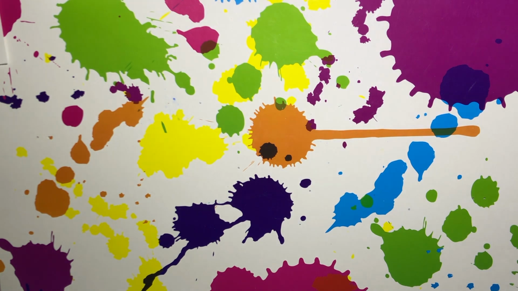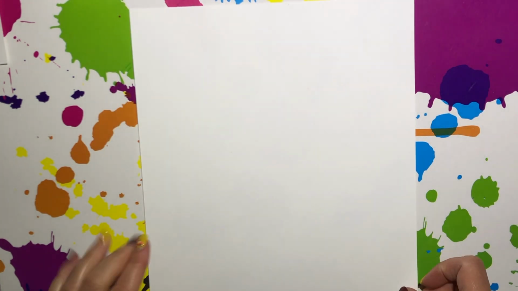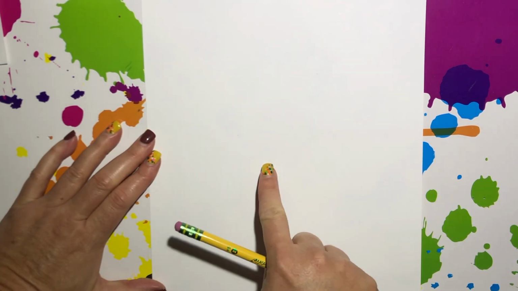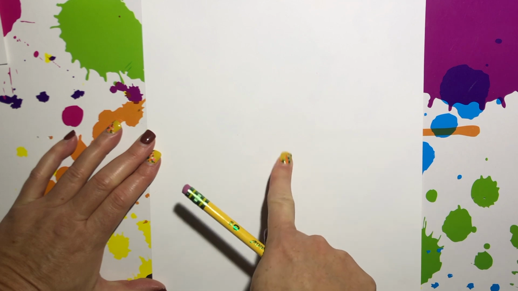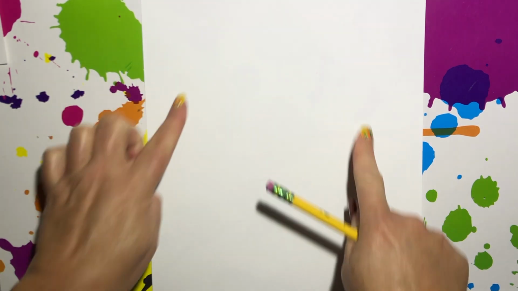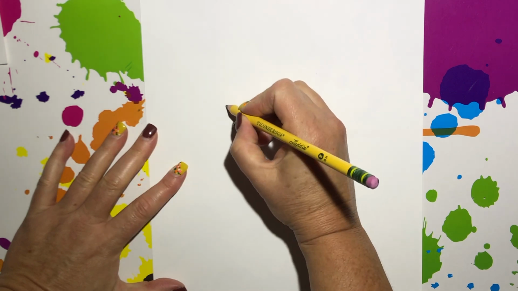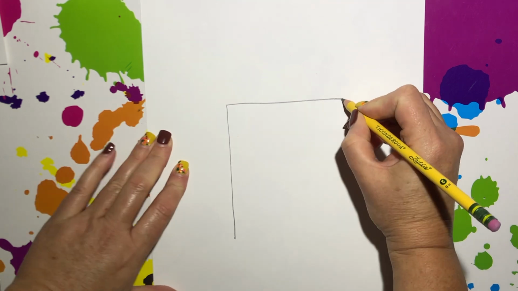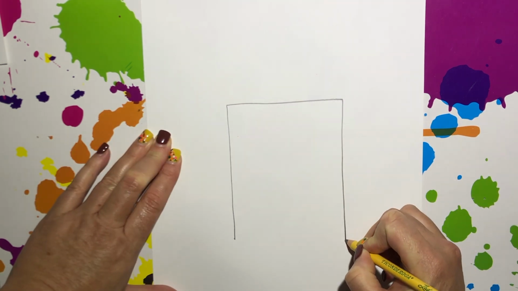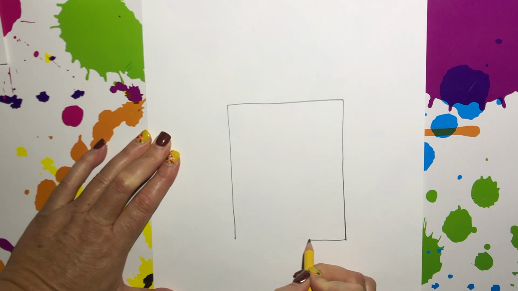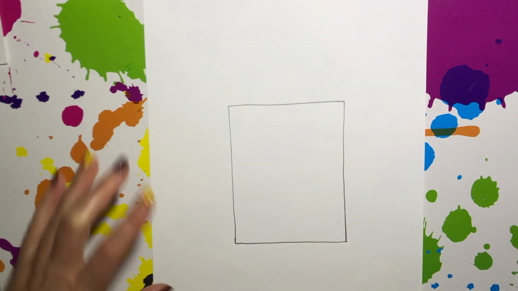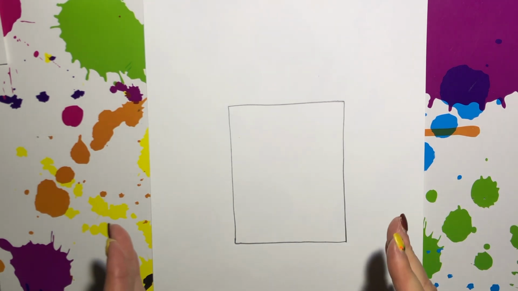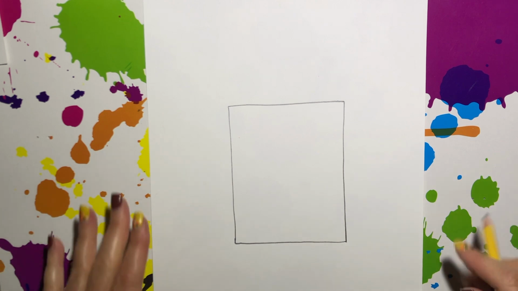So go ahead and get your plain white piece of drawing paper, or it can be a piece of notebook paper. In the center of your paper, you want to make a very large rectangle for the head. So draw a really large rectangle. Make sure it's connected on all four sides. Remember, a rectangle only has two sides the same. Two sides are longer than the others.